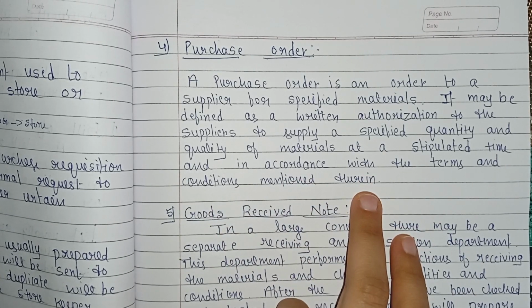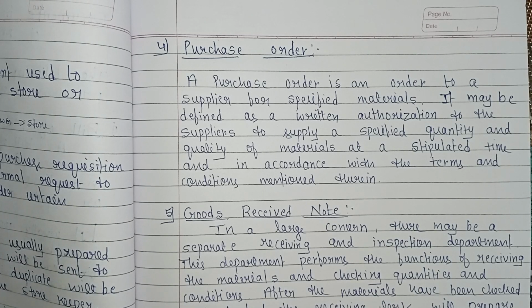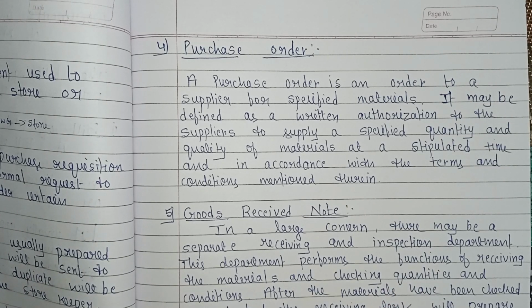What does it mean? The buyer will send a purchase order to the supplier for specified materials, and he will mention there the specified quantity and quality of materials and the time that is required to supply the materials, in accordance with the terms and conditions mentioned therein.